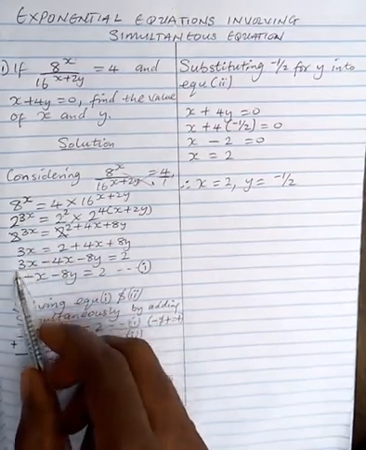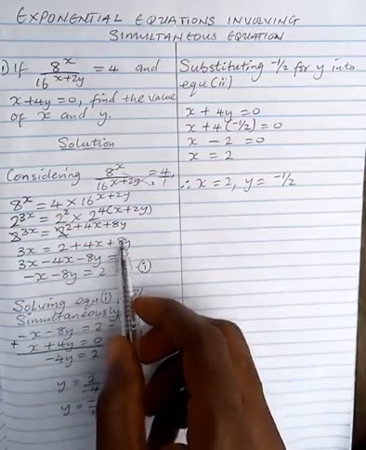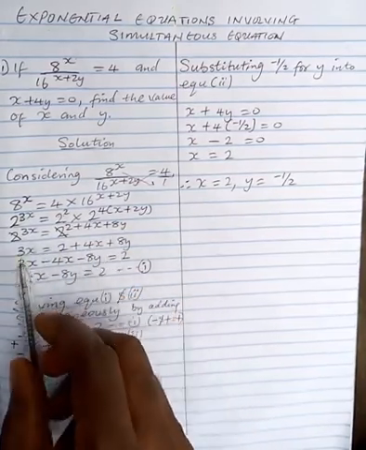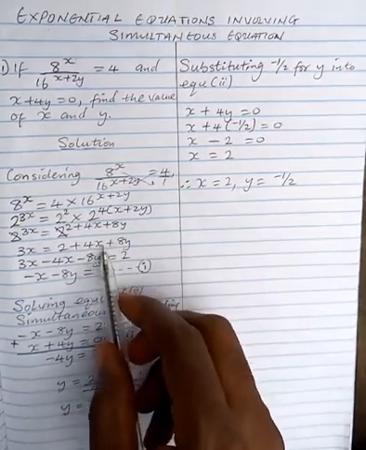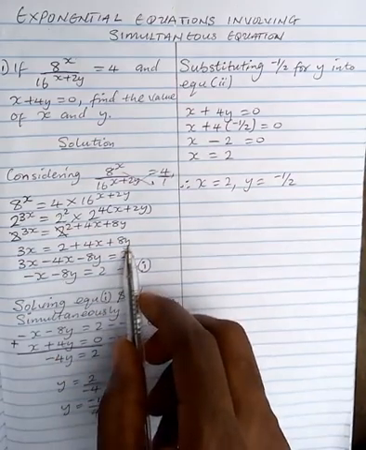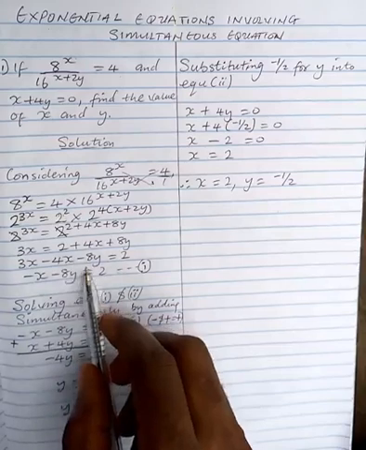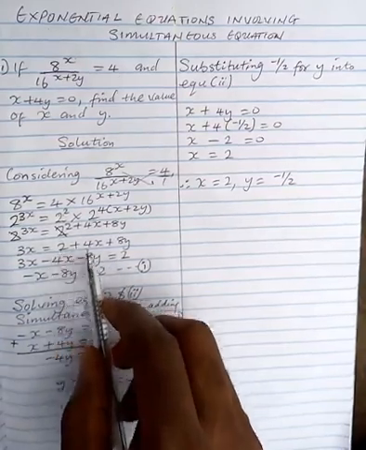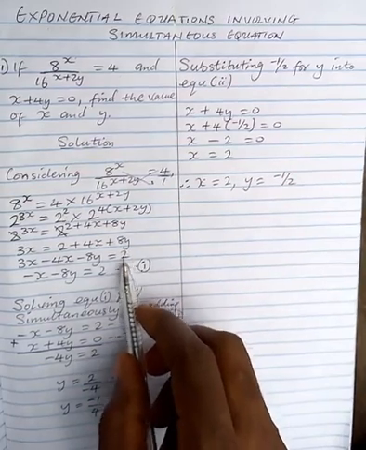Now at this point we have to collect like terms. We have 3x, and 4x crossing becomes minus 4x. Everything that has to do with variables comes over here, where the constant sits on the other side of the equation. These are the x variables. The other variable is y. Coming over, since it's plus here, when it crosses the equality sign it becomes minus 8y. The 2 is already here and didn't cross any equality sign, so the sign remains plus 2.